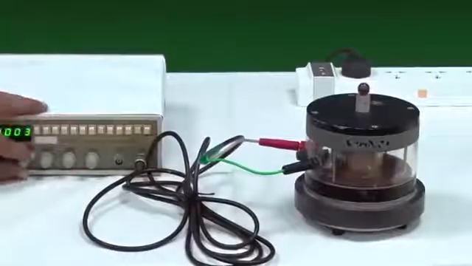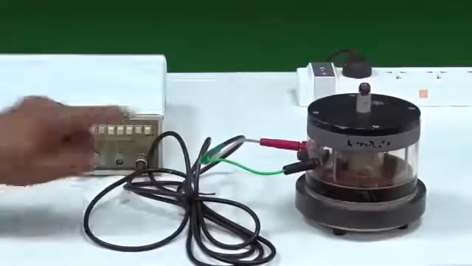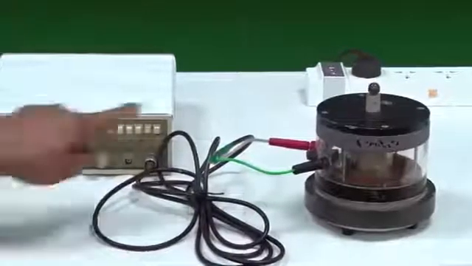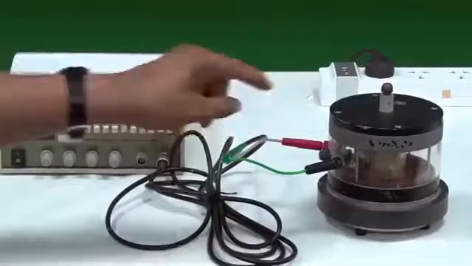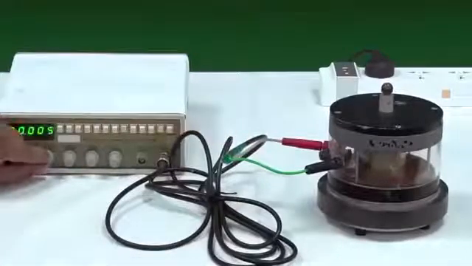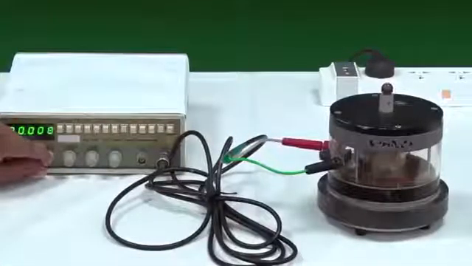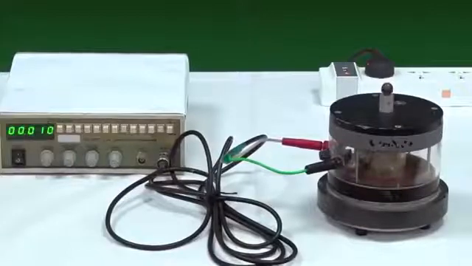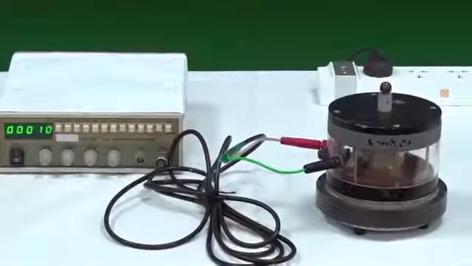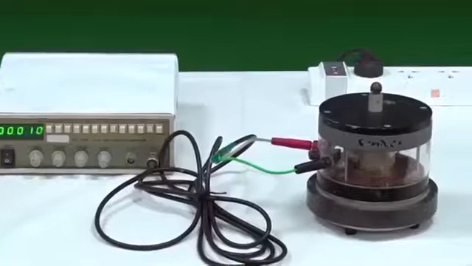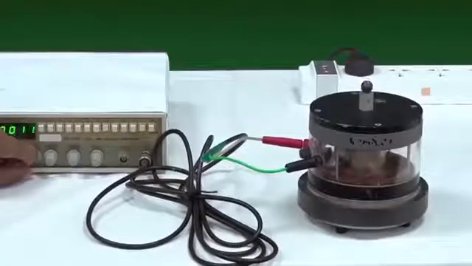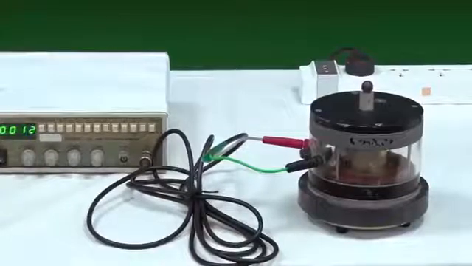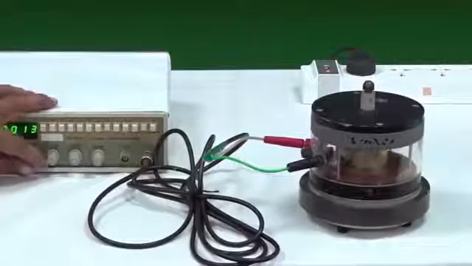If I increase it further, you can see on the display it is 4, and here you can see the oscillations are faster. This is 10 hertz. So, it is producing a frequency of 10 hertz, 12 hertz, and so on.